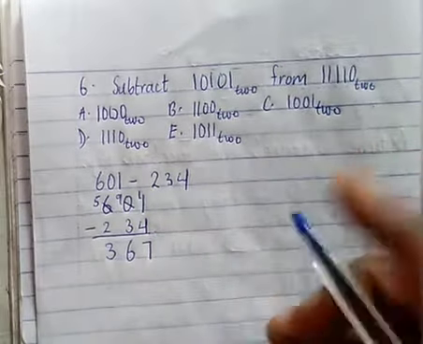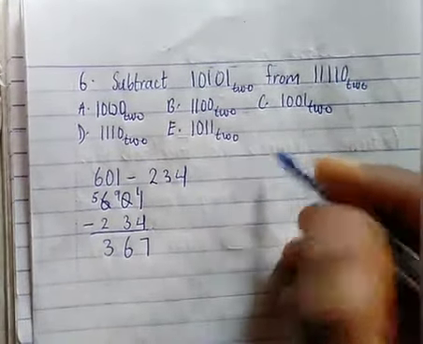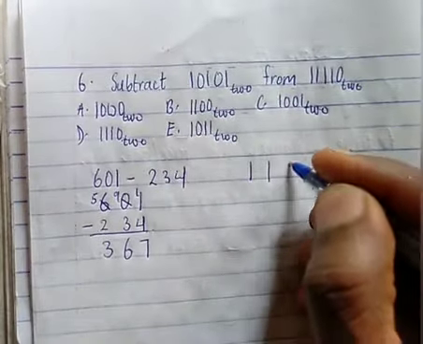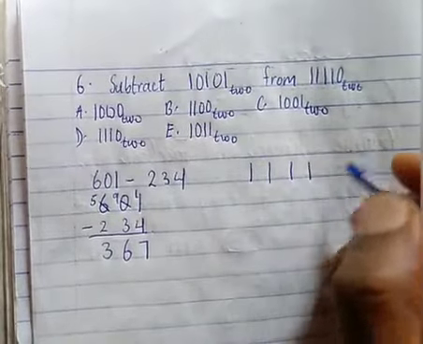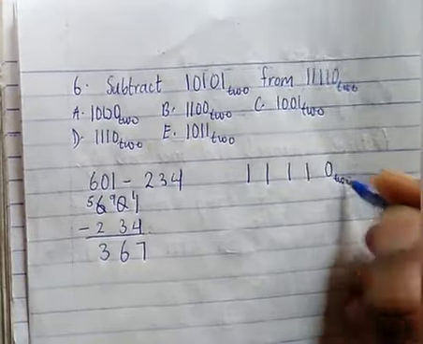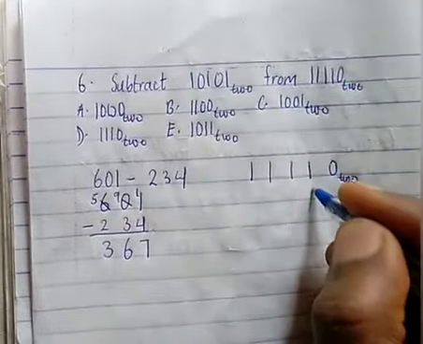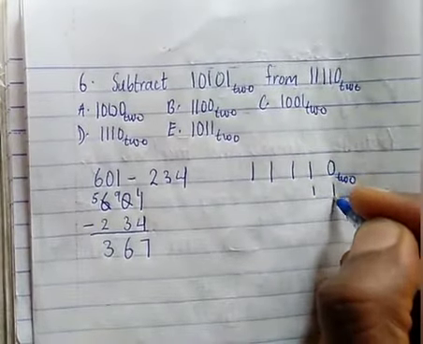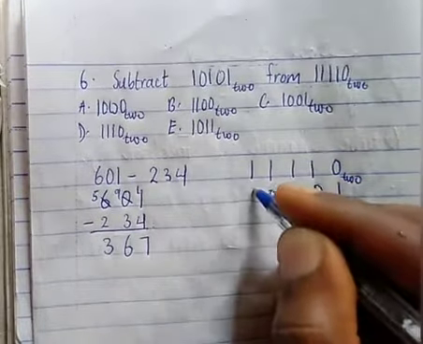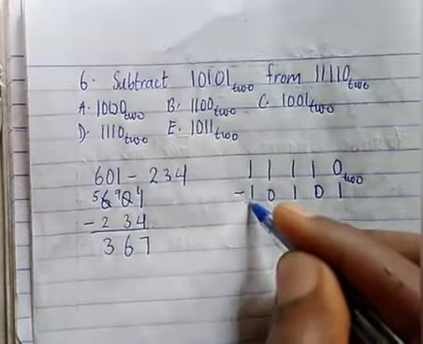Now, to solve this problem, we have 11110 in base 2 minus 10101. So this is what we have now.